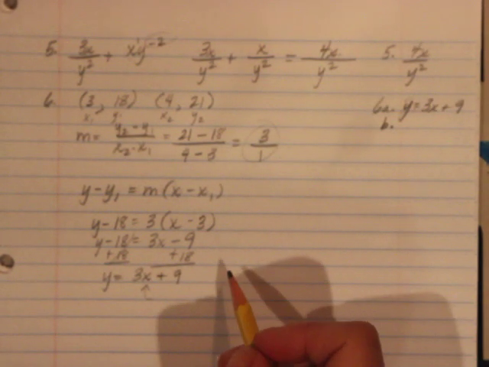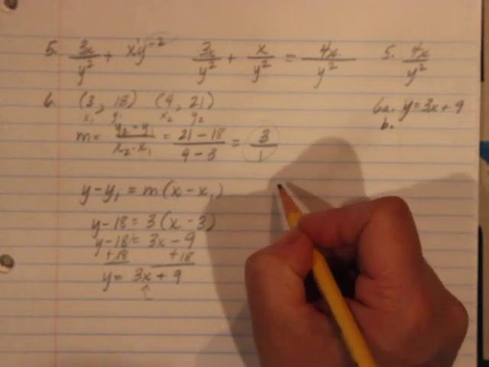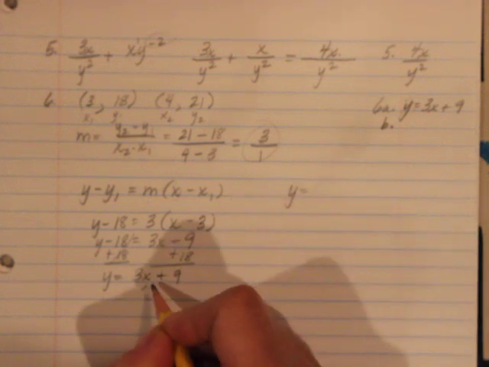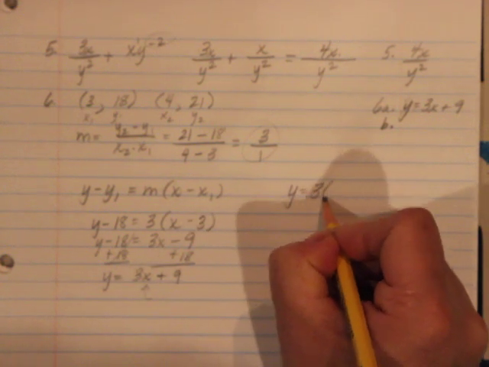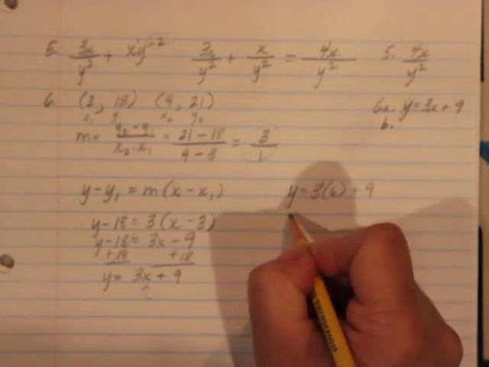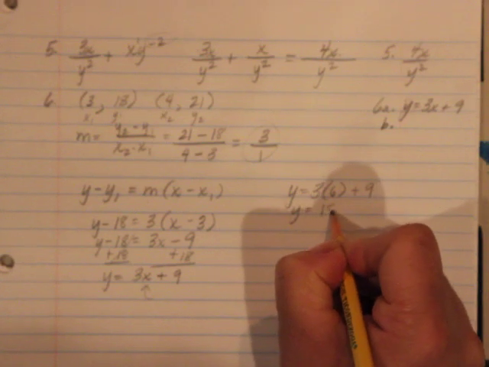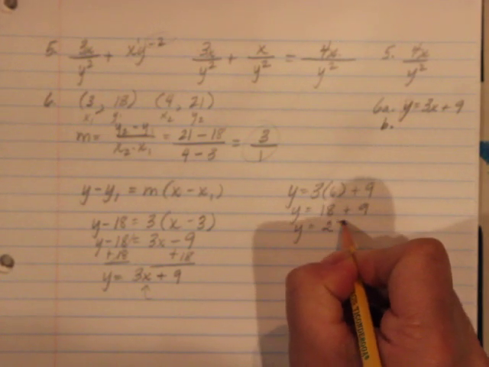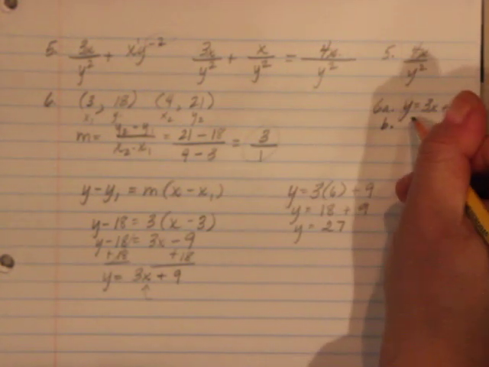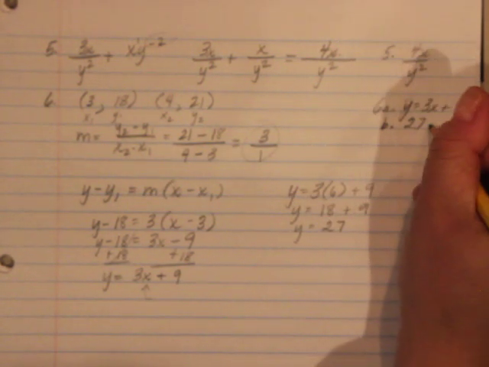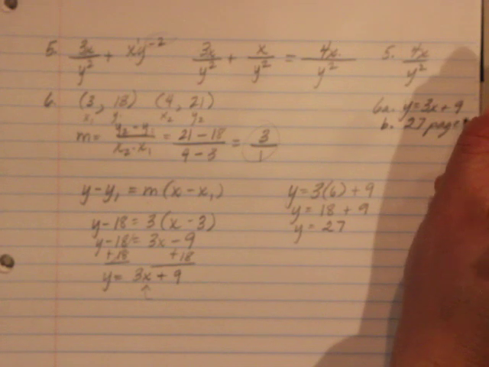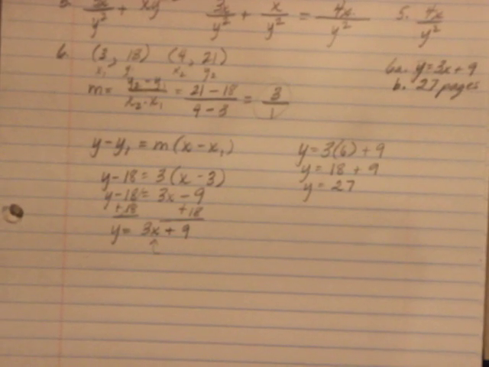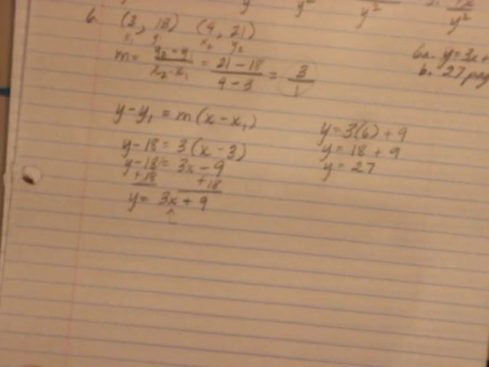They're asking me to estimate how many pages James will have read after, what was it again? 6 hours. So I need to go ahead and put in 6 for x. So I've got 3 times 6 plus 9. So y equals 18 plus 9. And when I do that addition, I get y equals 27. So the answer for letter B is that James will have read 27 pages. Fantastic. Okay, let's keep on going. Number 7.